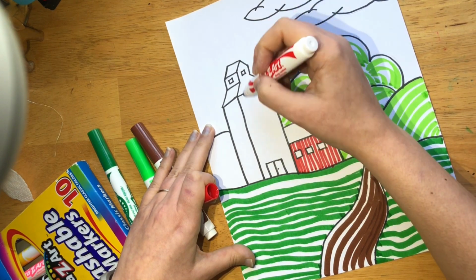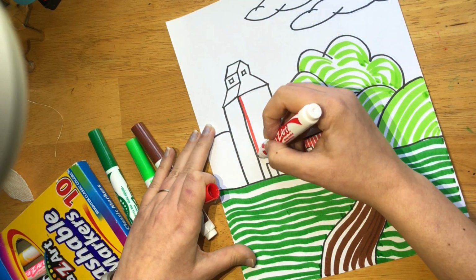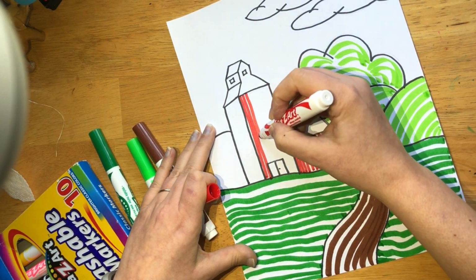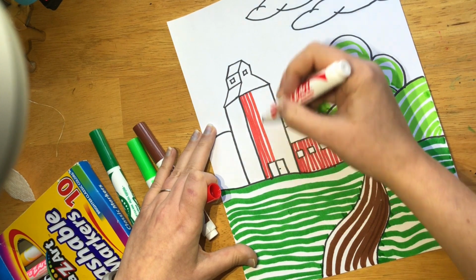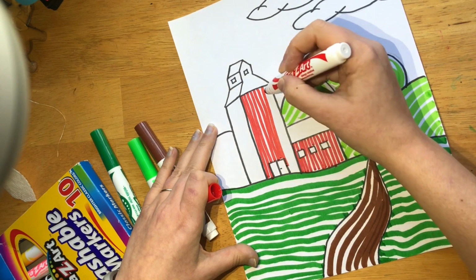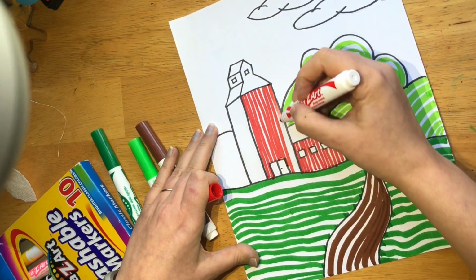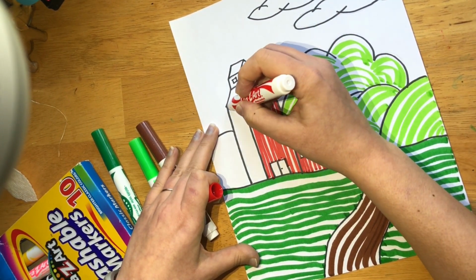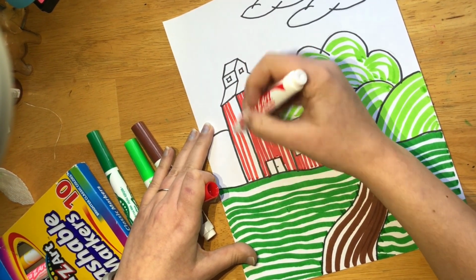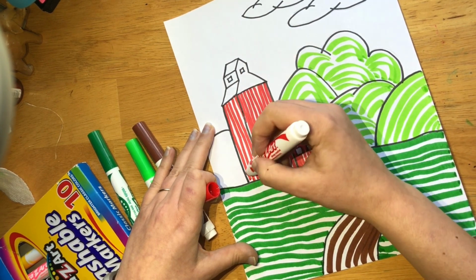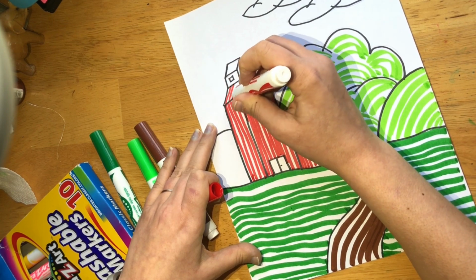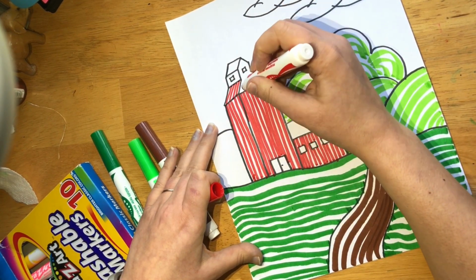Now I'm going to go. I have these going this way. Remember, keep them parallel.